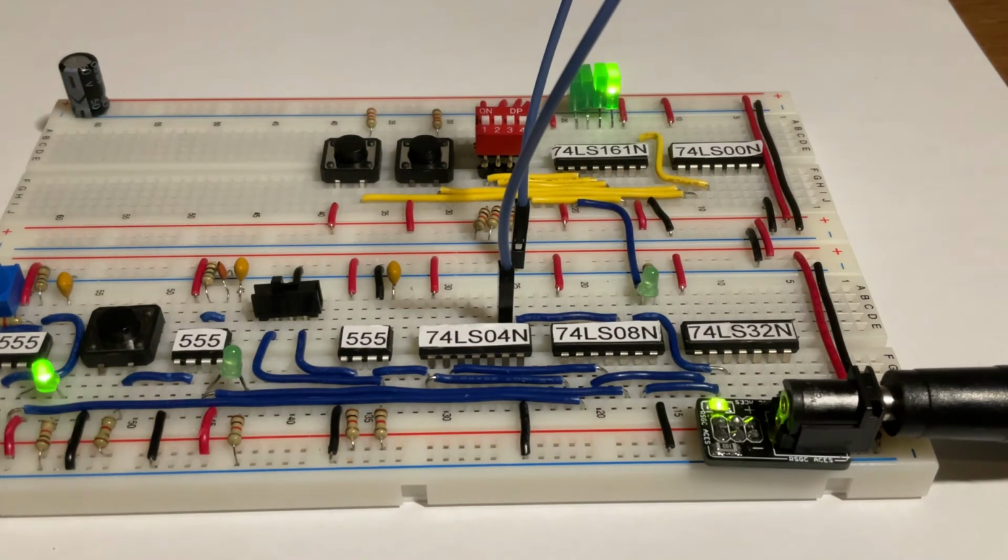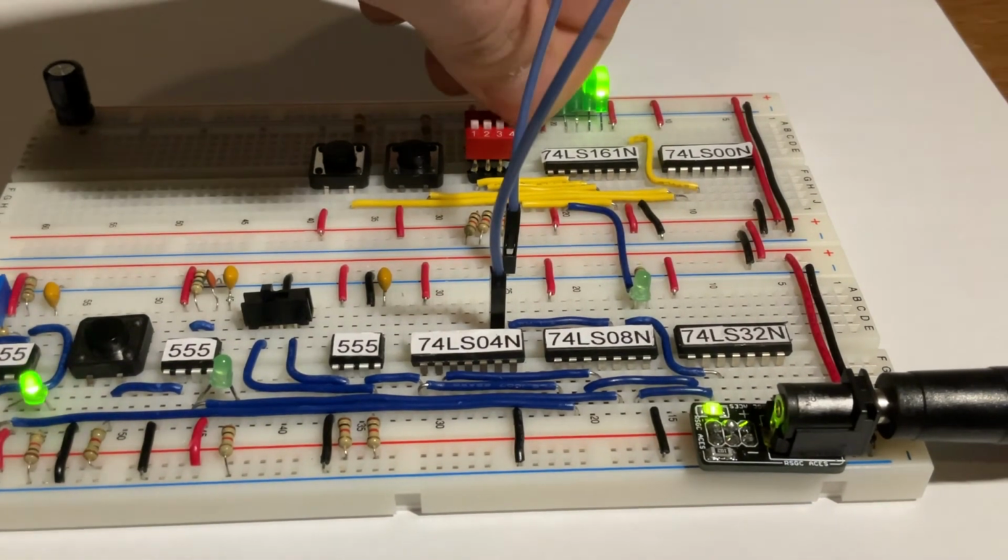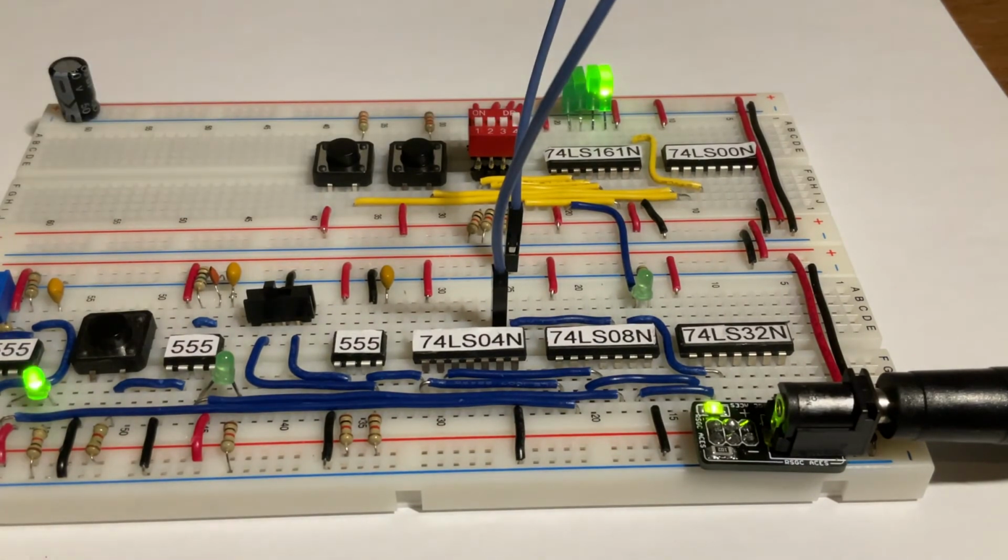Beside the program counter are 4 dip switches. These dip switches can be set to the desired number you want the program counter to jump to. Once the desired number is entered, for example 4, the NAND gate that's connected to load must be set high, giving a low signal to the load pin.